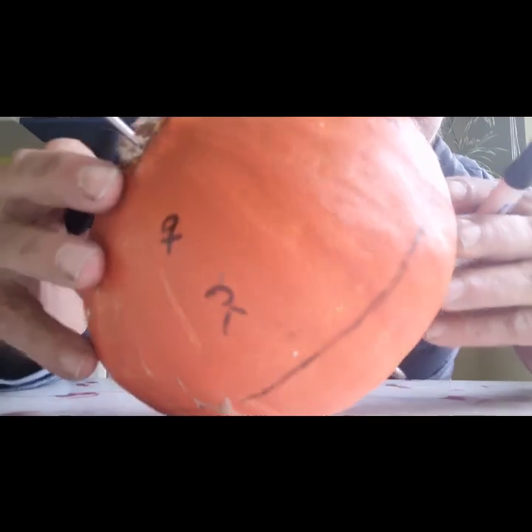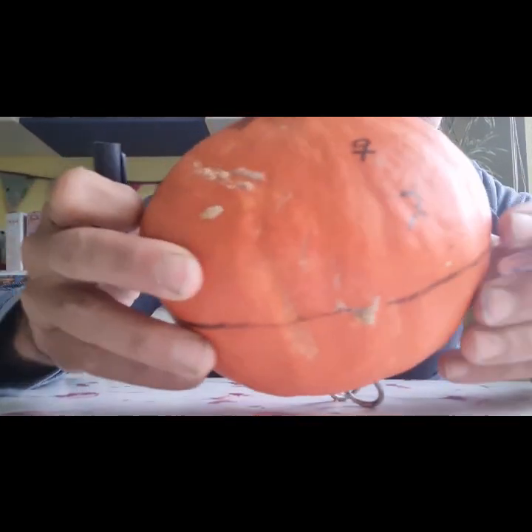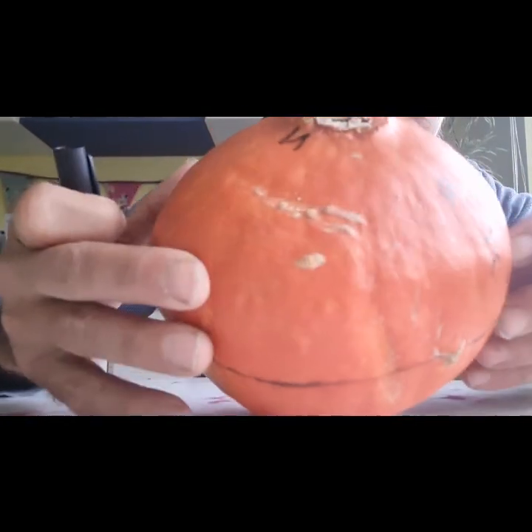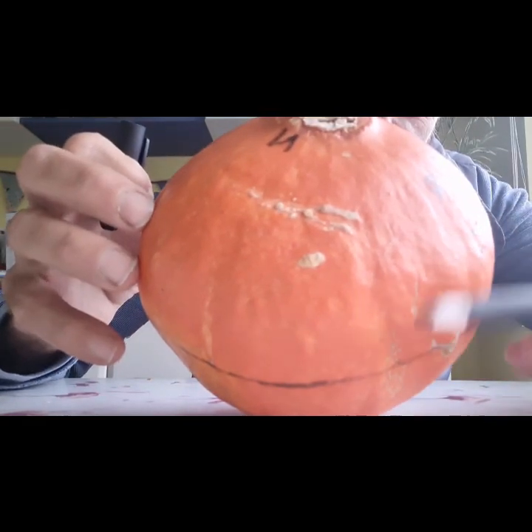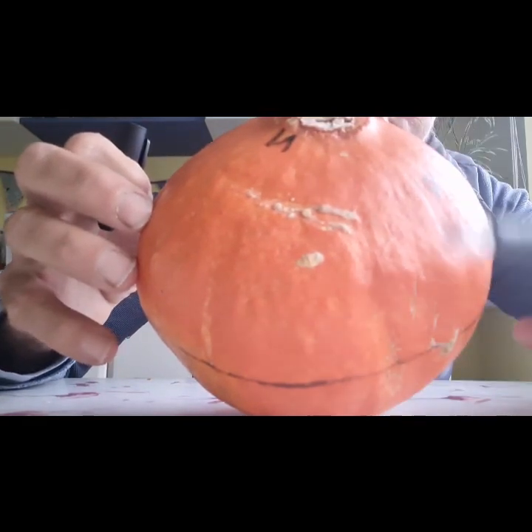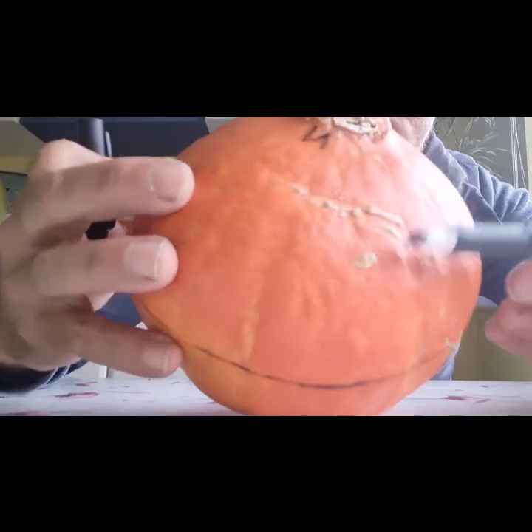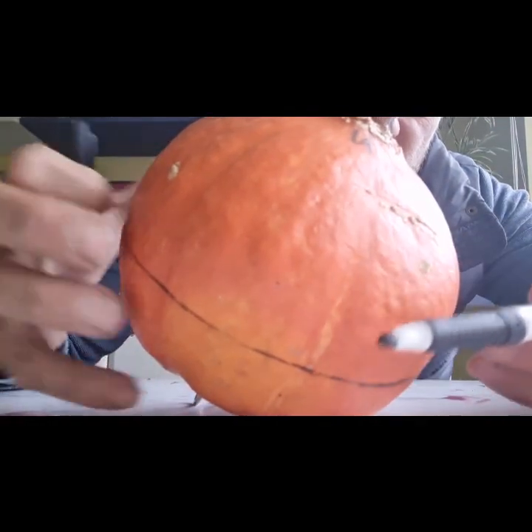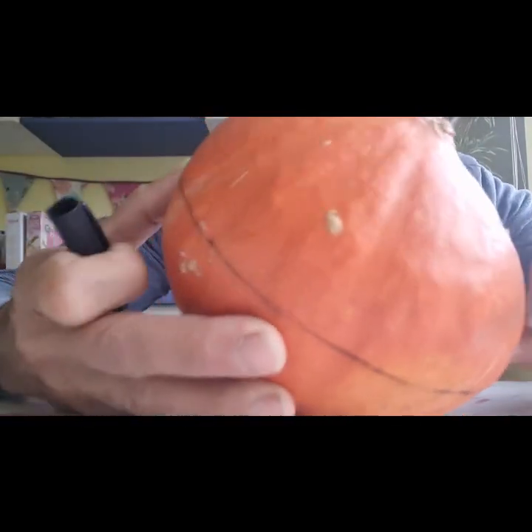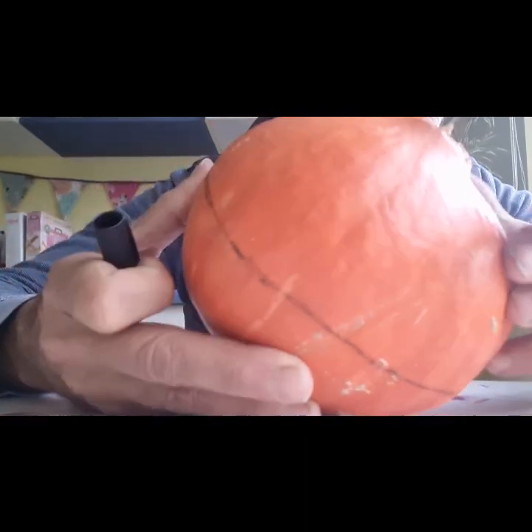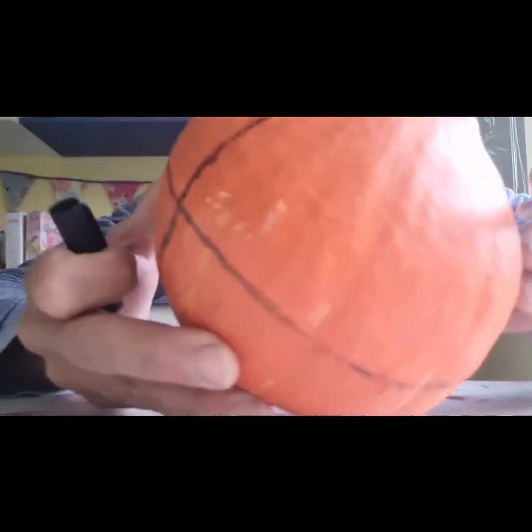So this is our natural world. And you can see even the lines of longitude running down the side of the skin, that's great. That's how the outside of the world would look.